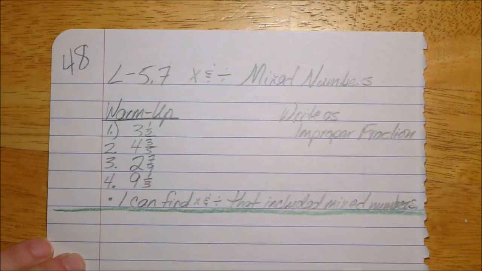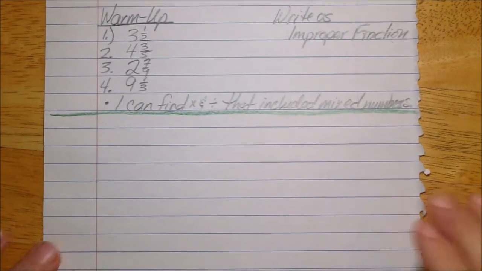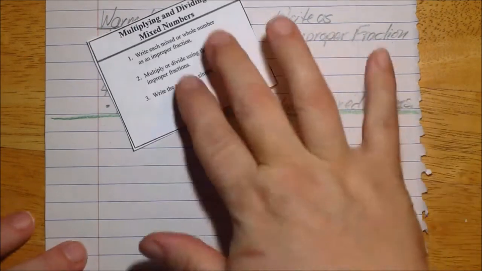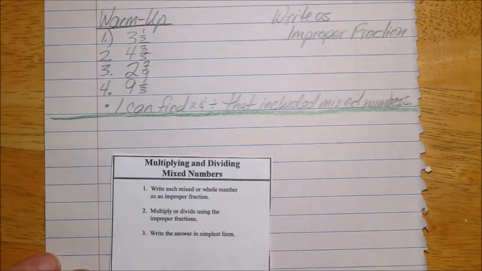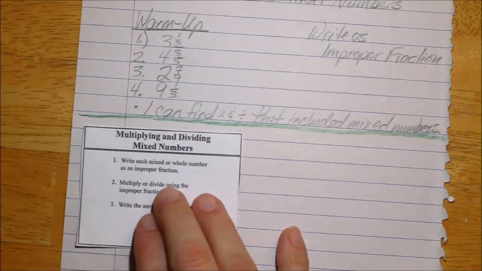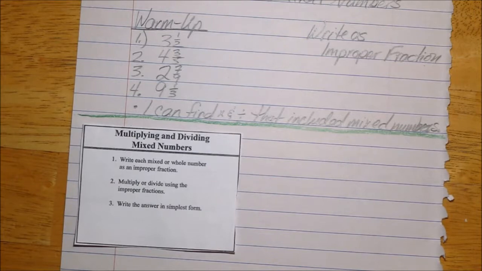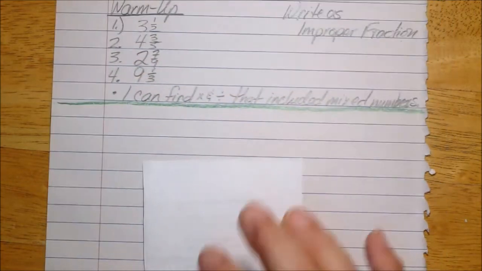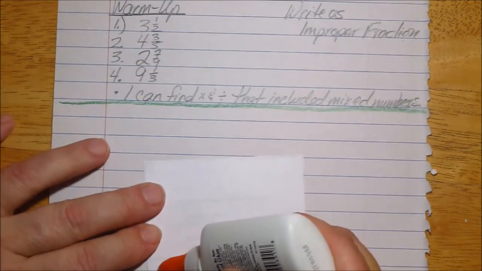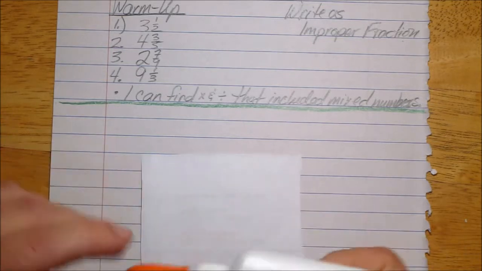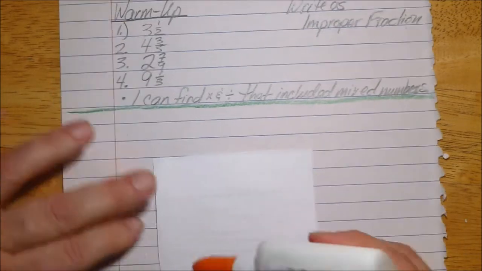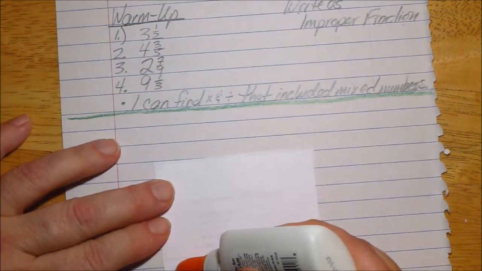To begin the notes of this lesson, I have my cutout notes here about multiplying and dividing mixed numbers, which I'm going to glue into the upper left-hand corner of my notes area. So, got my glue. Glue, just tiny little smears.